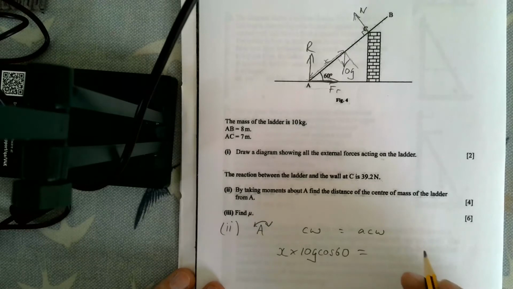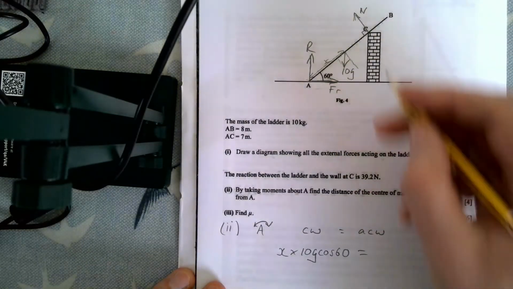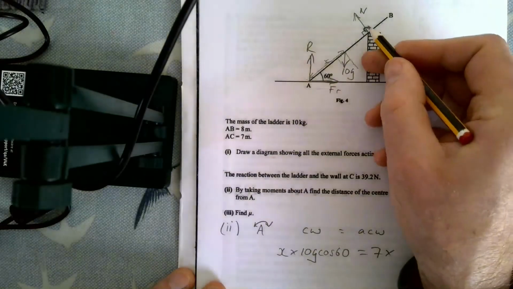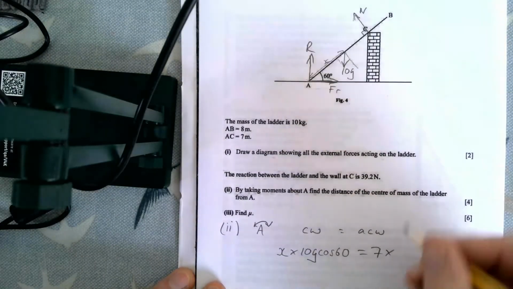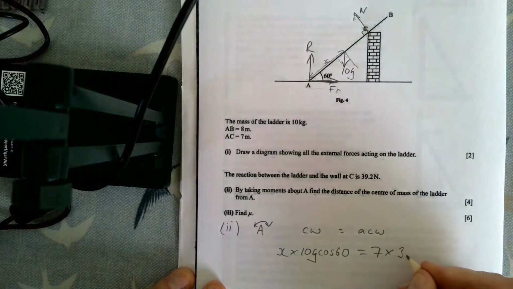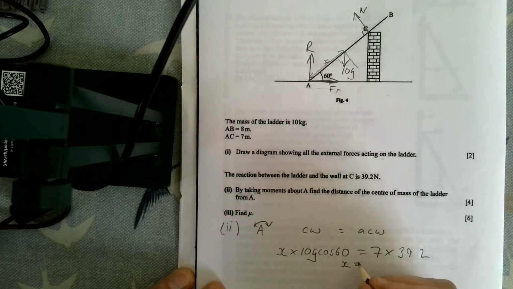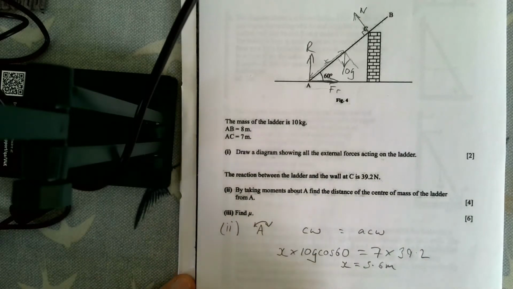Anti-clockwise one is a wee bit more straightforward. Our distance here is 7. And we're told that, so it's already going perpendicular, so it's going to be 7 times 39.2. If you put this into your calculator, you do 7 times 39.2, you divide by 10G cos 60, you will get a value of X equal to 5.6 meters. Part 3 then is find mu.